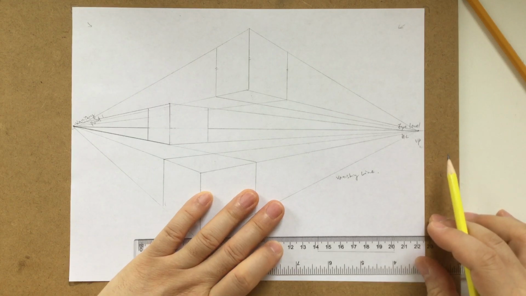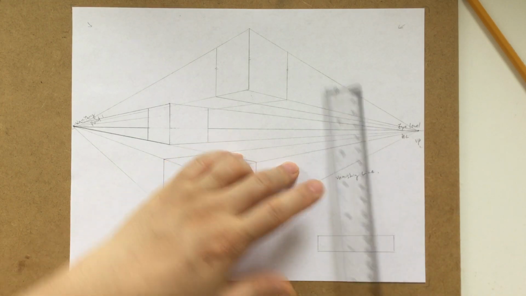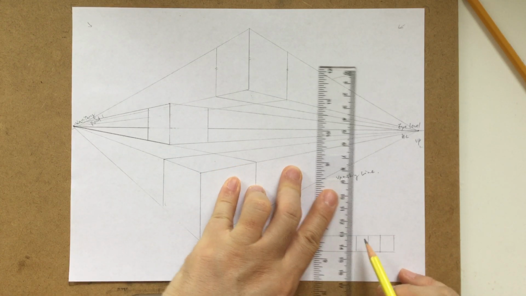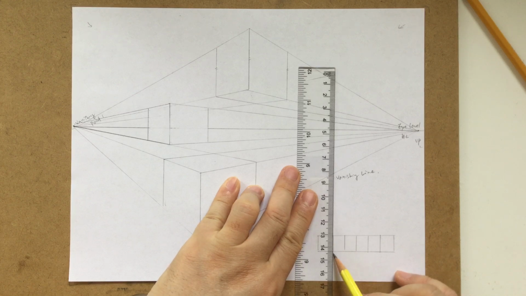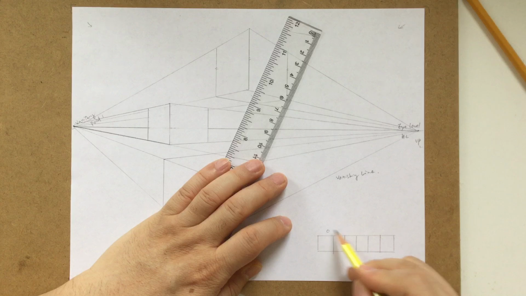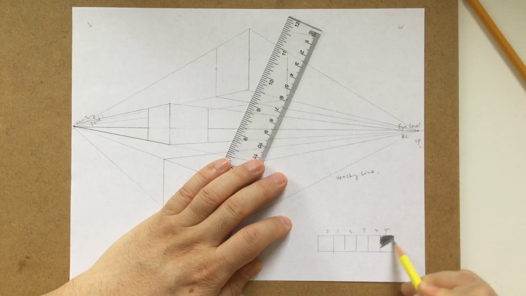So create a value chart. If you have a value chart separately, always ready, that will be really helpful. So create a value chart 0, 1, 2, 3, 4, 5. And 5 is, of course, you make it really dark.